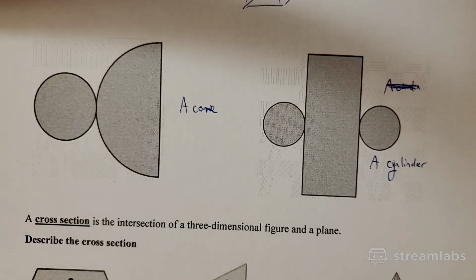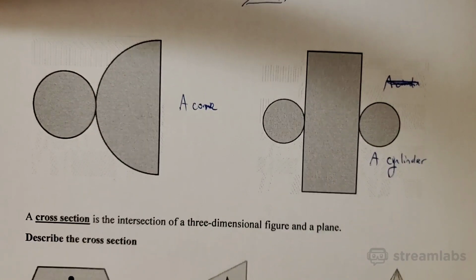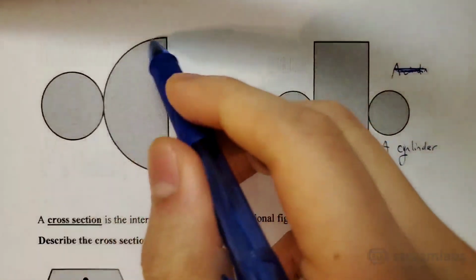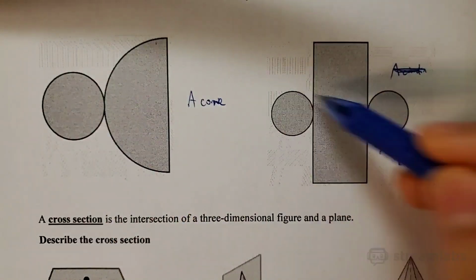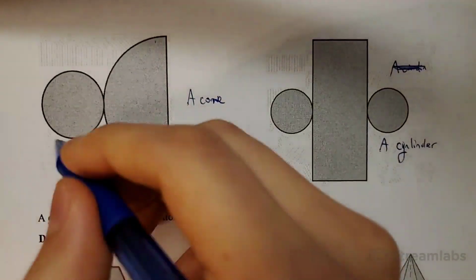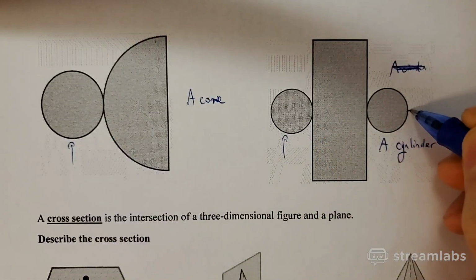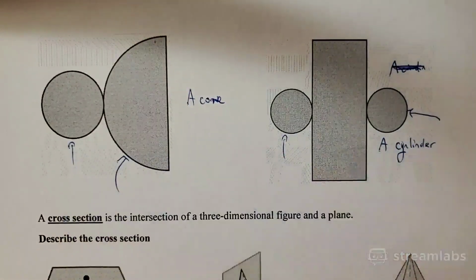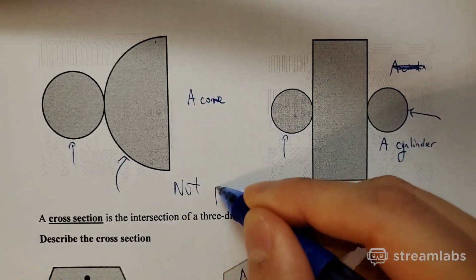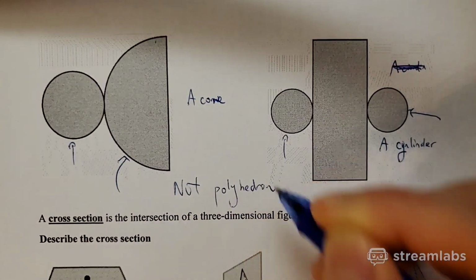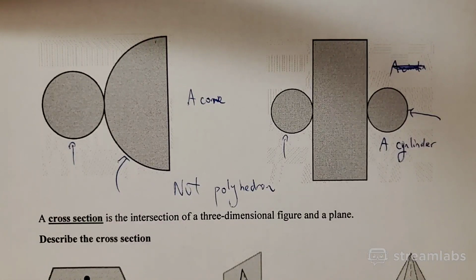Is it a polyhedron or no? So they're not. Okay, they are not polyhedrons because this is not a polygon. These aren't polygons. Okay, circles aren't polygons. All these are not polygons, so it's not a polyhedron. Okay, they're not polyhedrons. All right.